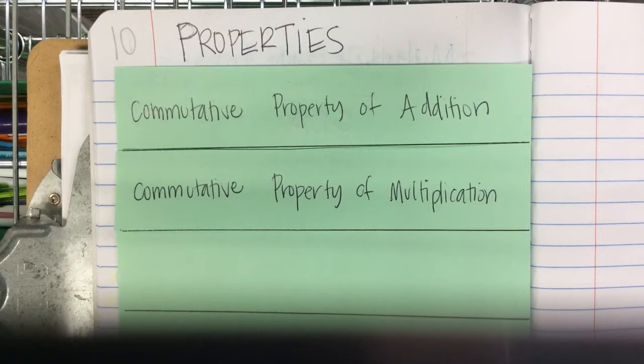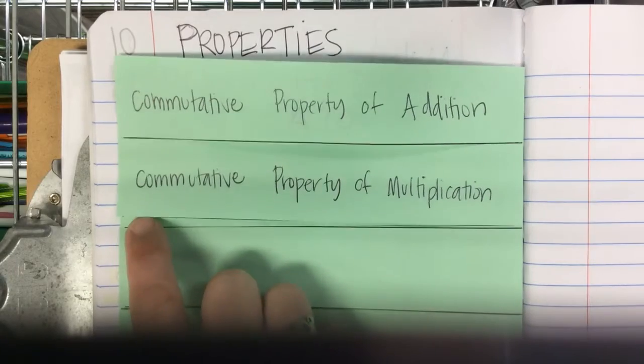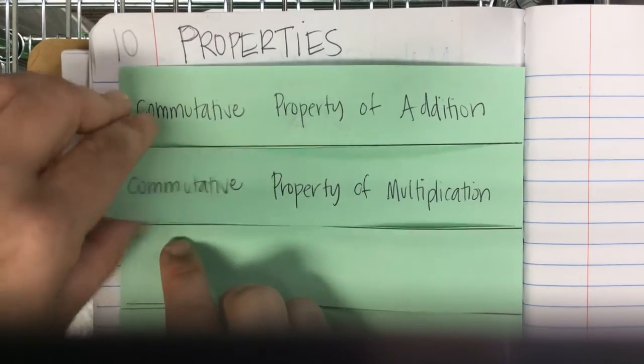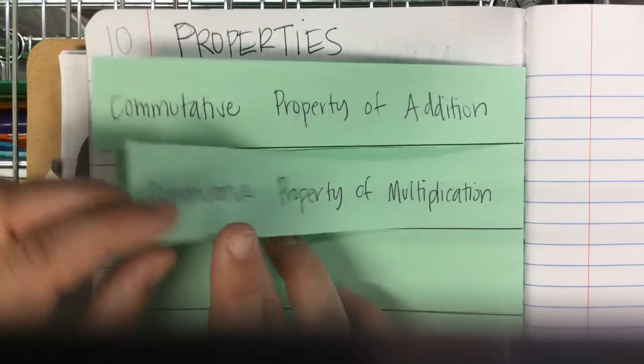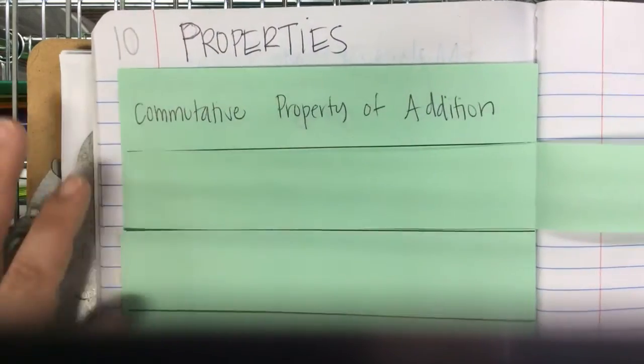C-O-M-M-U-T-A-T-I-V-E. Commutative property of multiplication. And we open just that one up. And we go to the side.